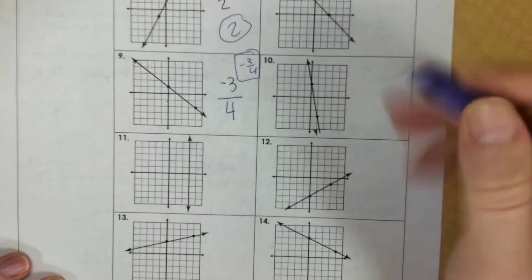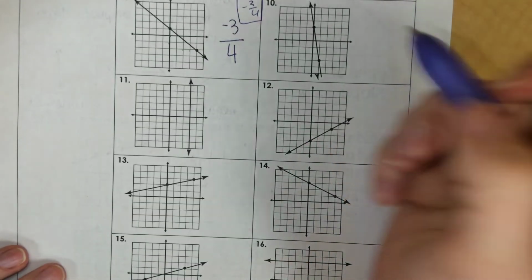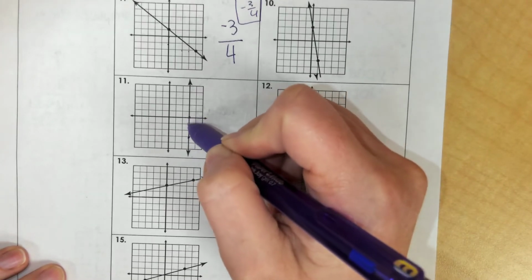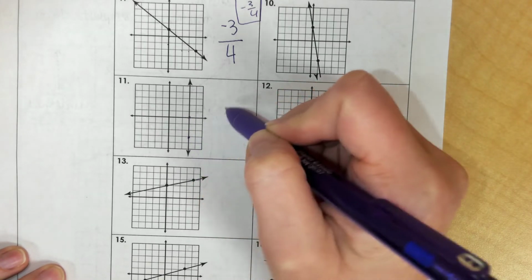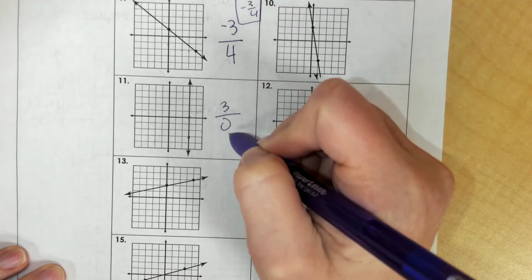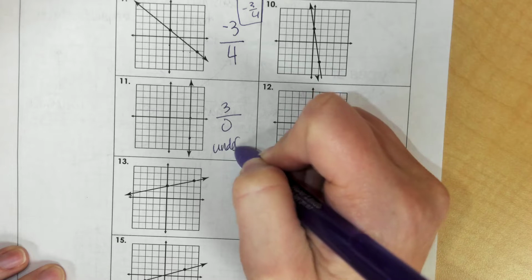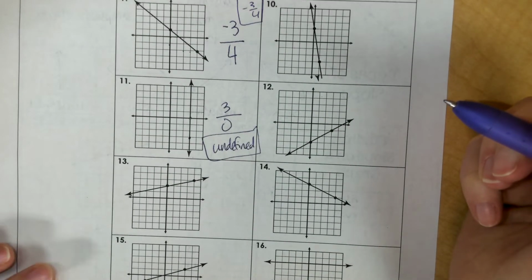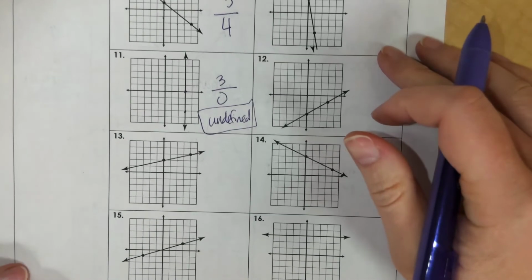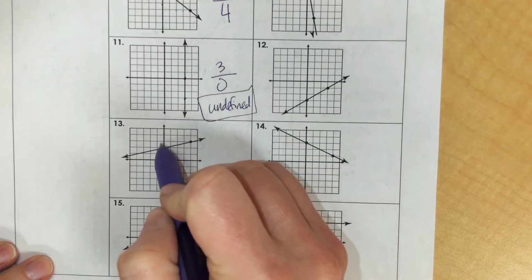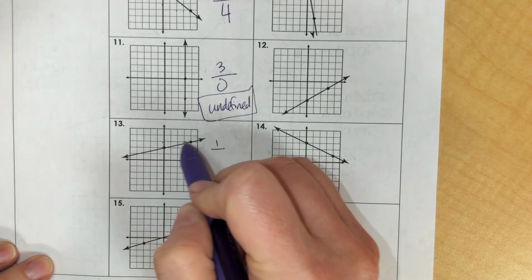Okay. On number 11, here we're going from this point to this point. So of course, rise, there is 1, 2, 3. Run, there is 0, and we can't divide by 0. That's where it becomes undefined. Okay, if you try to put that in your calculator, you will get an error message. We don't ever divide by 0. So that's where the undefined comes from. Vertical lines are undefined.